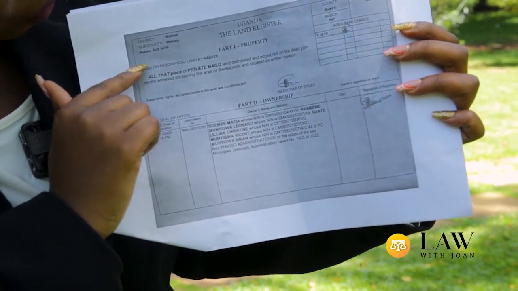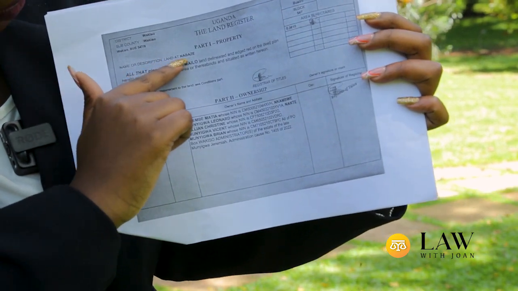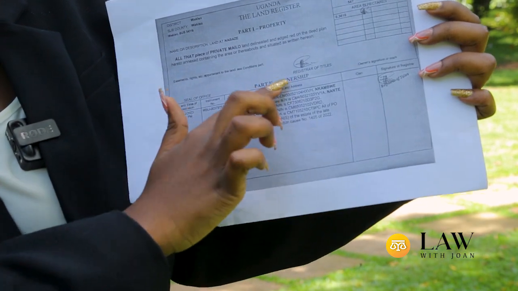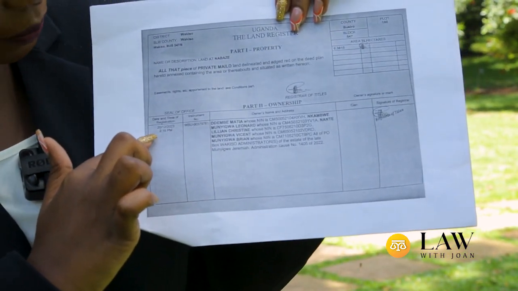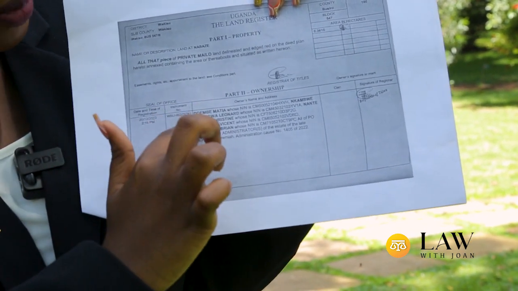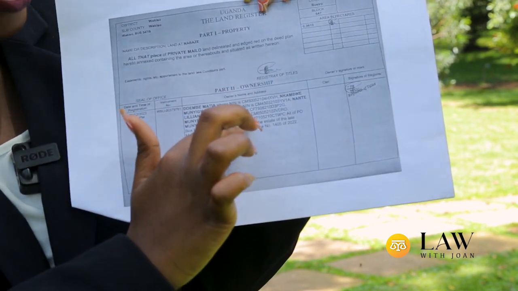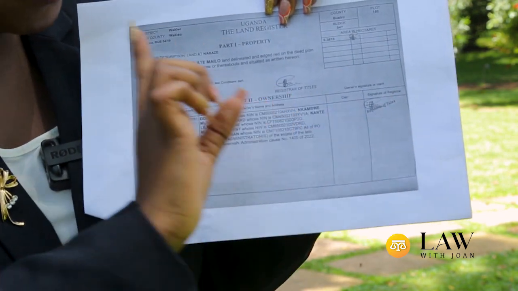So this shows where the land is located. Here the land is located at Nambaze. When you go down to the particulars of ownership, it's supposed to show the time and the date, the instrument number, the name of the person, the NIN of the person, the address of the person. And also here, you're supposed to have the signature of the registrar.